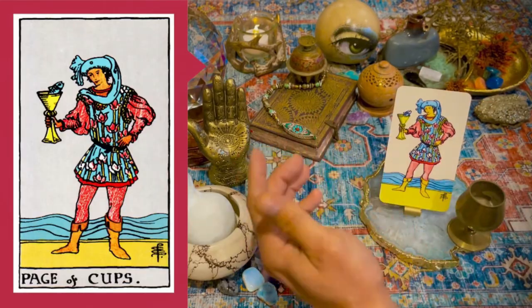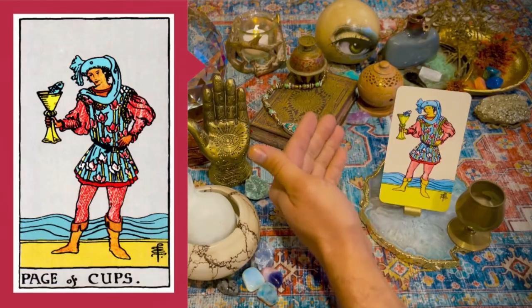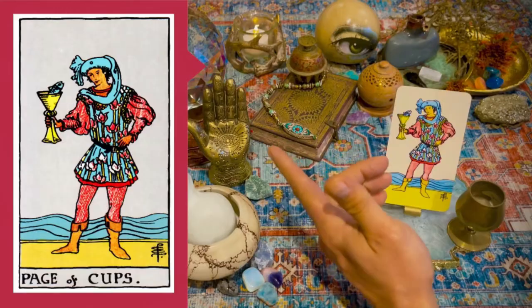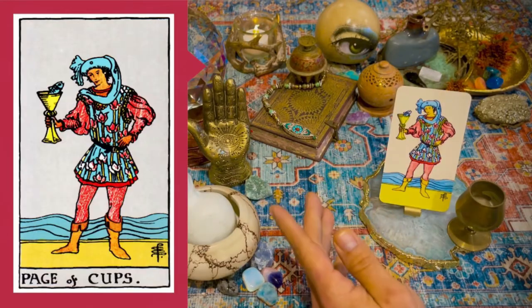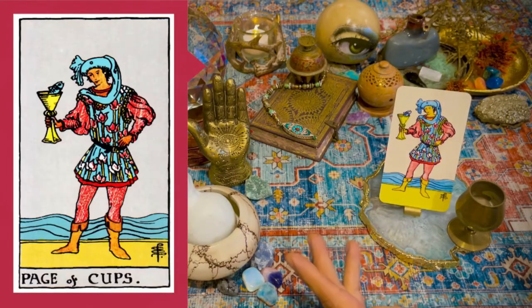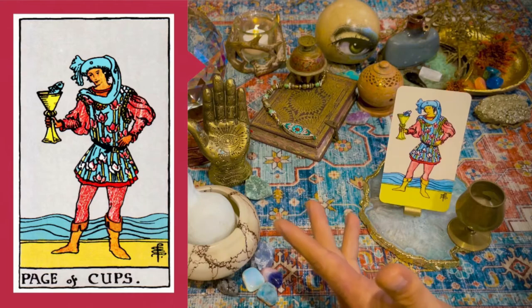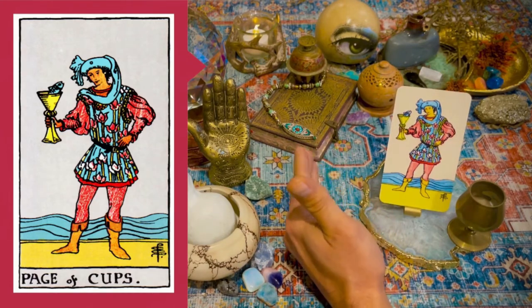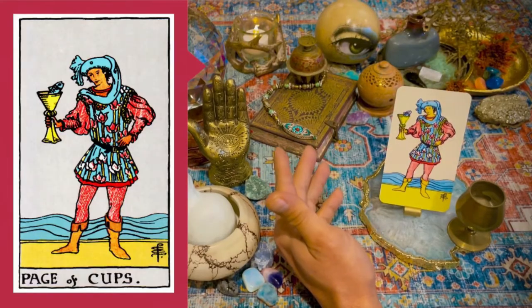The fish in this drawing represents the unexpected. Like the fish popping his head out of the cup in the page's hand, ideas can manifest when you least expect them. There's a creative energy flowing within you. Maybe a new idea surfaces out of the blue. The Page of Cups tarot card is asking you to spend some time thinking about what you want to do with this new idea.